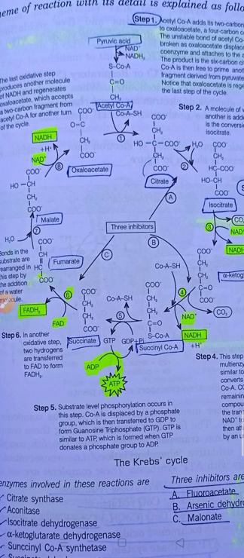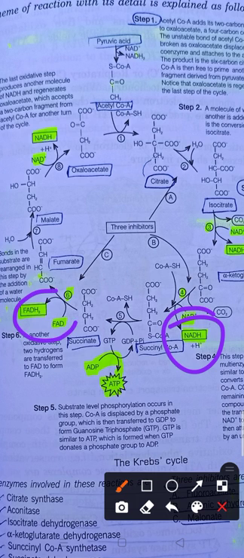Okay, there are also 3 points in the cycle where NAD or FAD are involved. NADH forms from NAD positive, and FADH2 forms from FAD. Okay, so different steps you can observe here. Everywhere I had marked it already. So from these steps, NADH or ATP is released in an indirect manner.